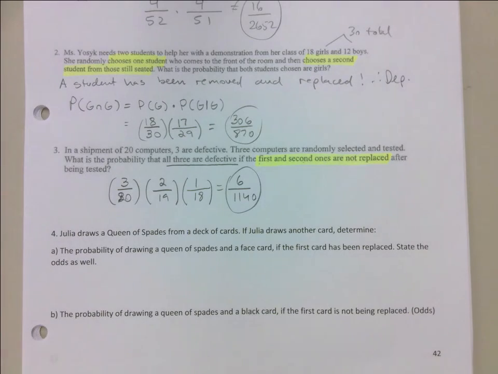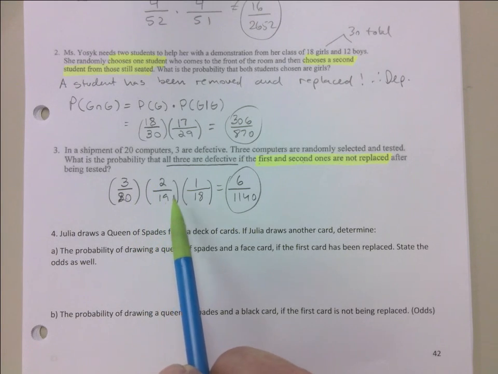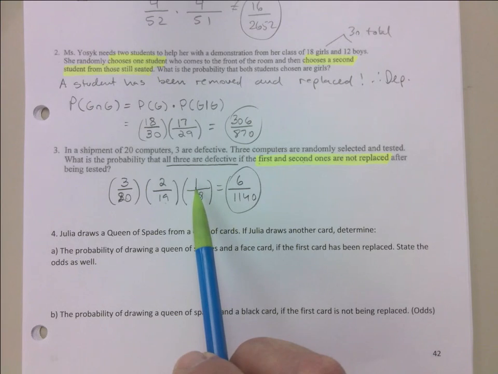Question. What if this question had read, and you're paying attention, right? You're writing this down, that's fine. What if the question is, what's the probability of the first 2 being defective and the last one not being defective? It would still be 3 out of 20, 2 out of 19. How many are not defective?